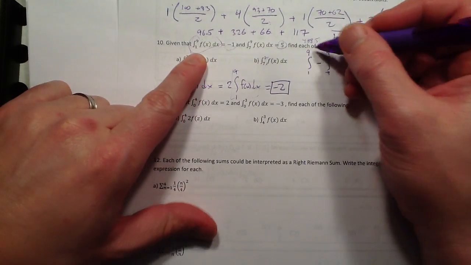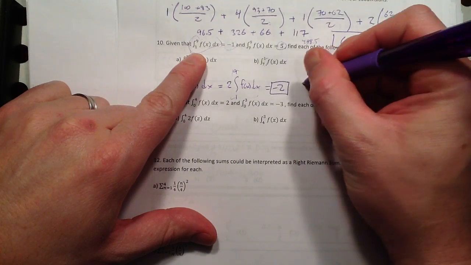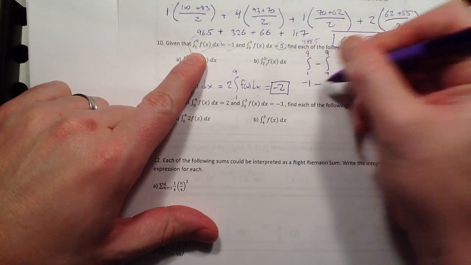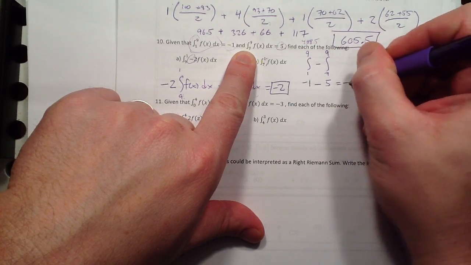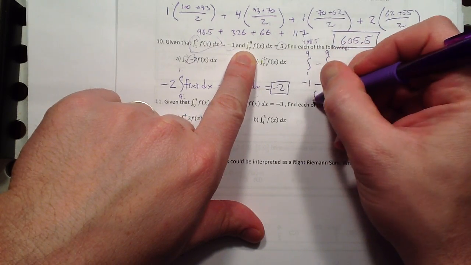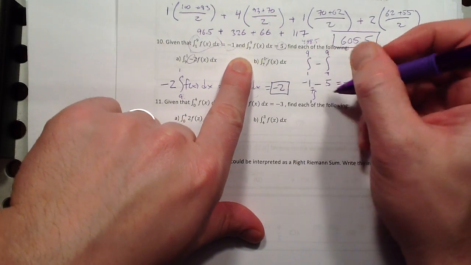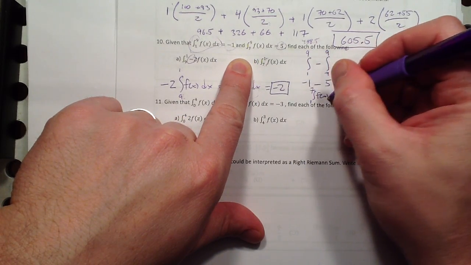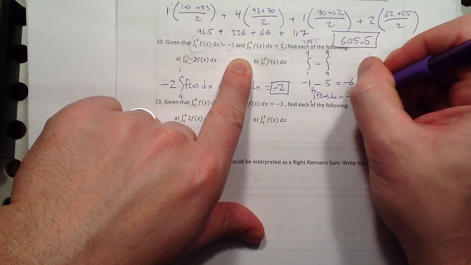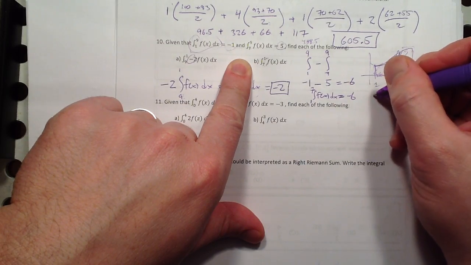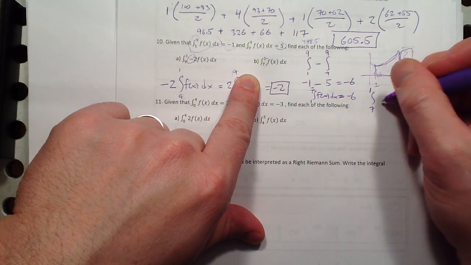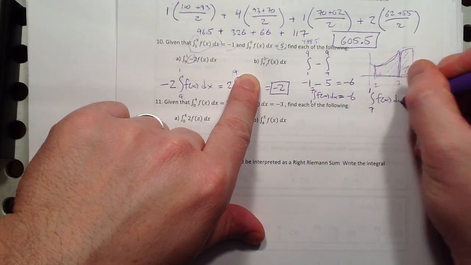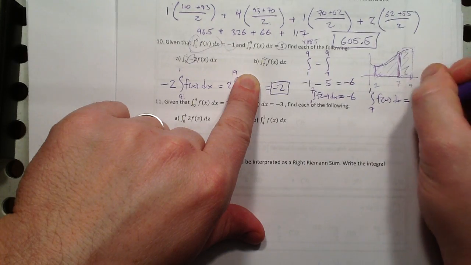So the area from 9 to 1 is -1, minus the area from 7 to 9 is 5. So that would be -6. So the integral, or the area from 1 to 7, f of x dx, would be -6, which means 7 to 1, if they're upside down, that just flips the sign. F of x dx is equal to +6.